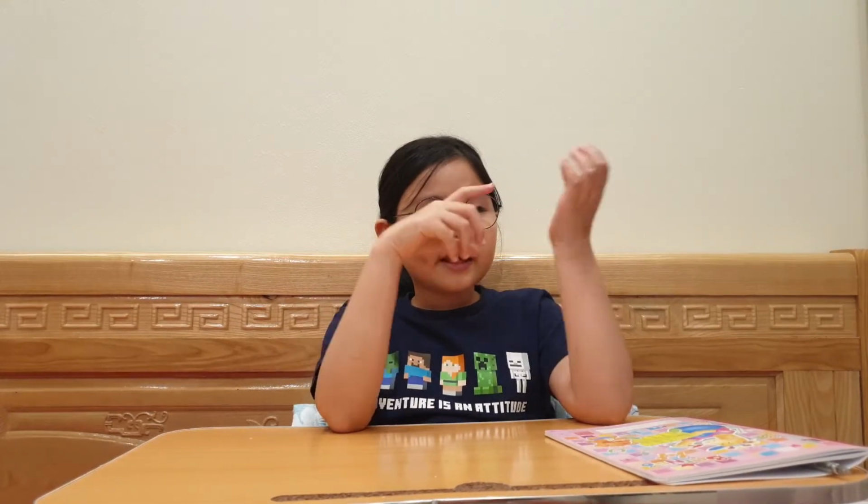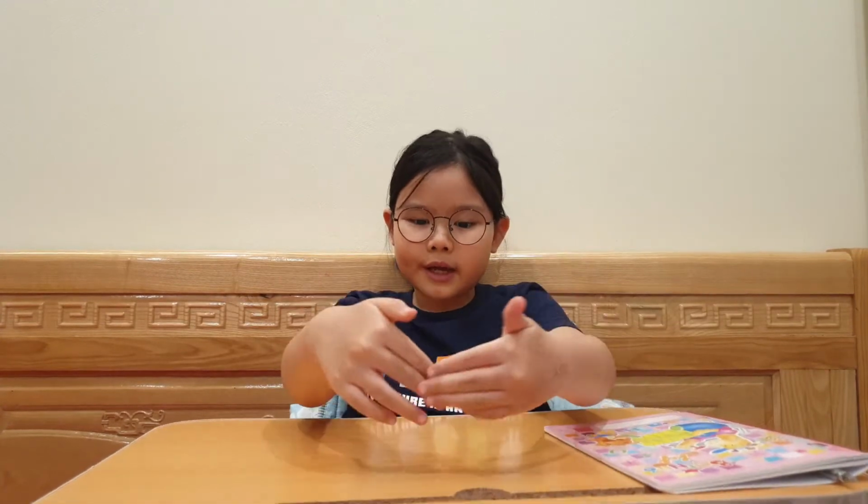What we need is water, a paper cup, and at the bottom of the paper cup, it has some holes. Okay? Water, a poked cup, a pan, not for cooking, a pan.